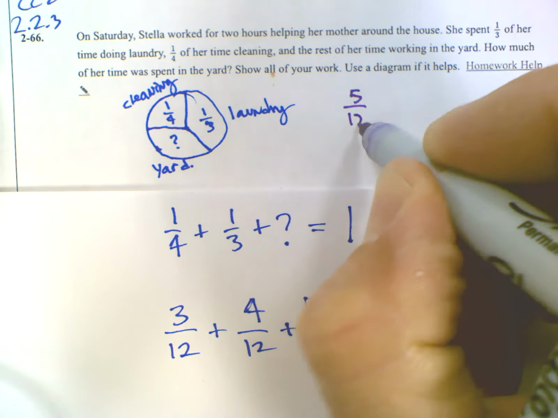So that being said, 2 hours helping her mom around the house, that's the total time. The first part we know is 1/3 of it was doing laundry. So the question would be, what is 1/3 of 2 hours?